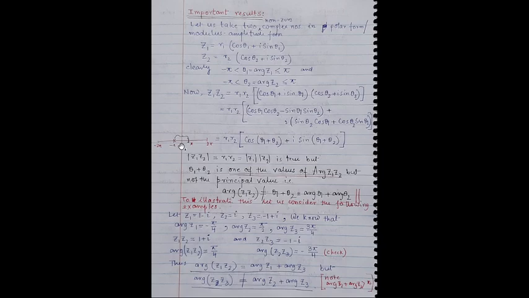There are three possibilities. It may fall within this range, then it is very good. We can definitely say this addition is the argument of z1 z2. If it falls in the other two ranges, we are in trouble. But theta 1 plus theta 2 is definitely one of the general arguments of z1 z2, but not the principal value. So to illustrate this, let's look at a certain example.